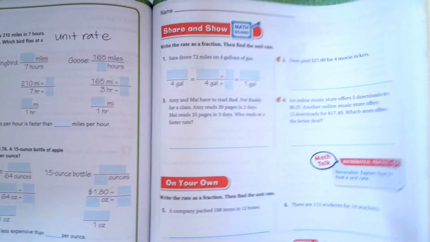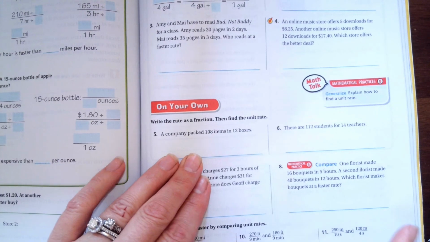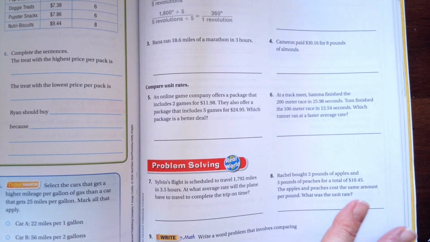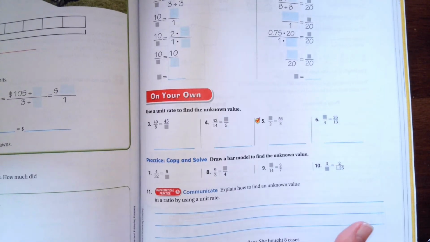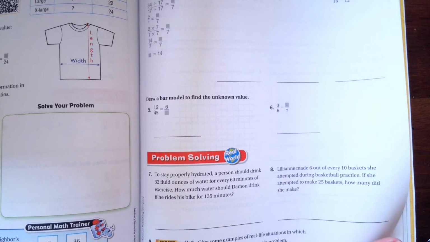So let's try. Does all of that make sense? Do you need me to re-explain? I did a recording so you can watch it over and over again, but does that kind of make sense? Yeah. Okay.